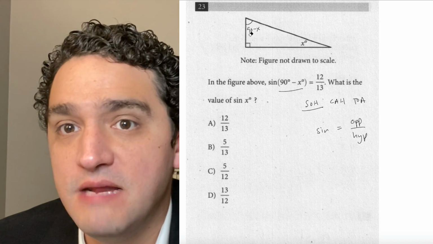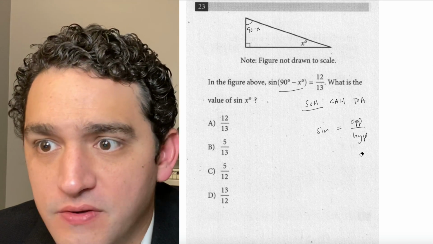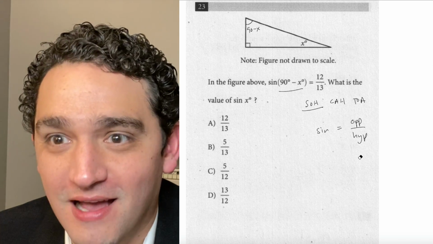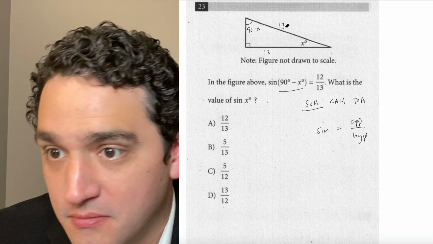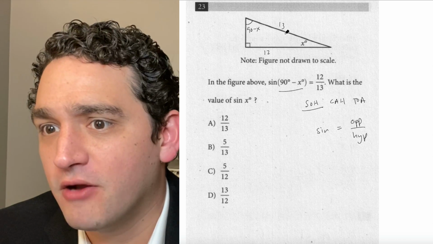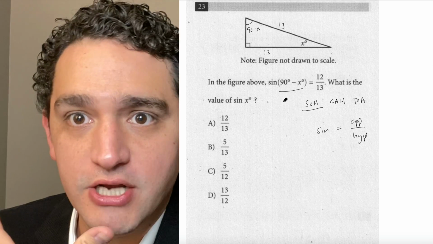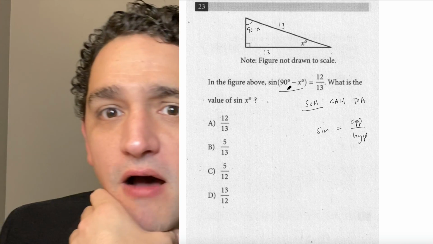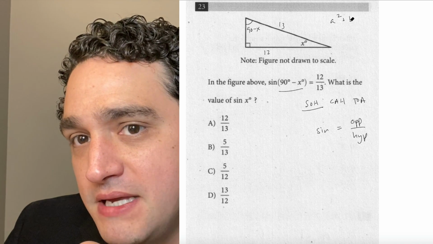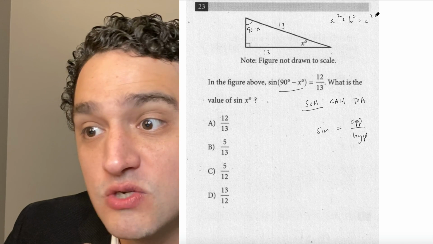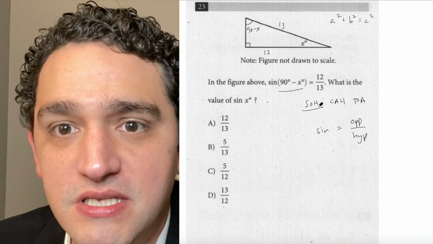If the sine of 90 minus x is 12 over 13, and the sine is opposite over hypotenuse, we can go ahead and label the opposite side and the hypotenuse 12 and 13. And so we now have to figure out what this missing side is. How can we find the missing side of a right triangle? Well, I'll remind you of the Pythagorean theorem that says a squared plus b squared equals c squared, a and b being legs and c being the hypotenuse of a right triangle.